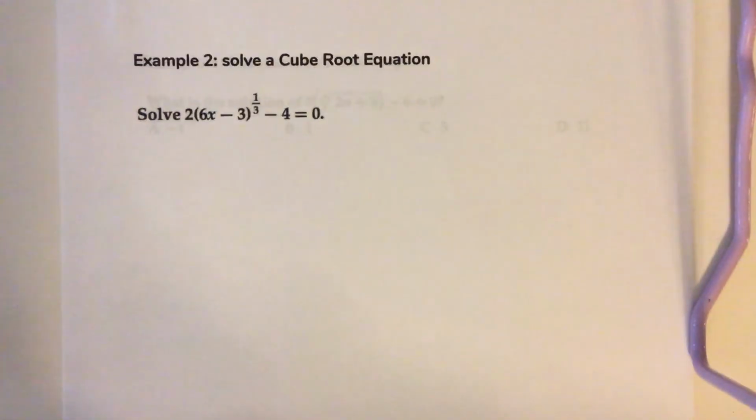So let me try to refocus my camera here. Come on. There it goes.